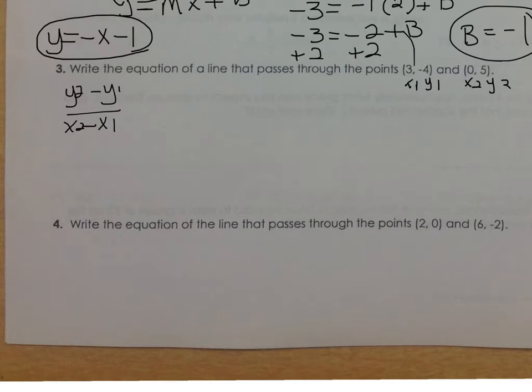So my y2 is 5 minus a -4 divided by x2, which is 0, minus x1, which is 3. 5 minus a -4 would become 5 plus 4, which is 9, over -3, which 9 divided by -3 gives us a slope of -3. Now we have a slope. The only thing else that we need is a y-intercept.